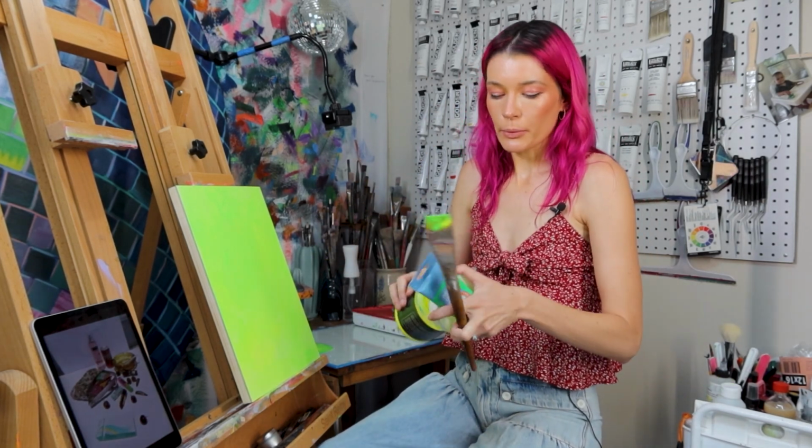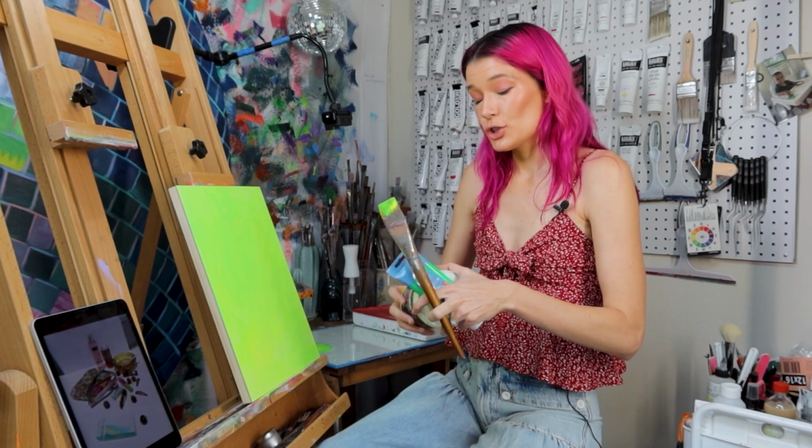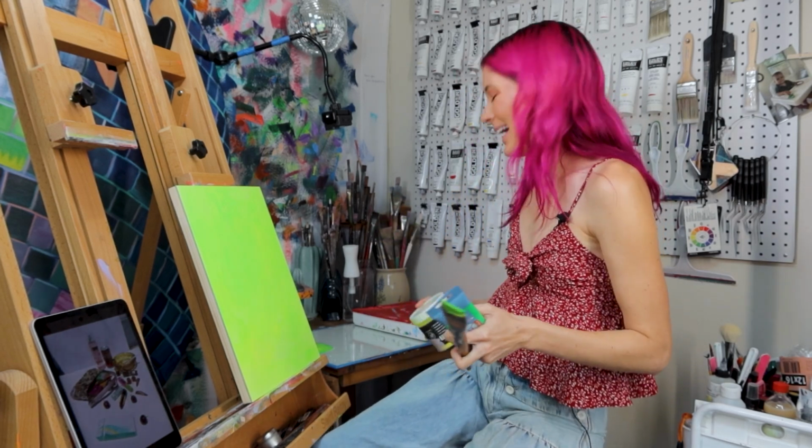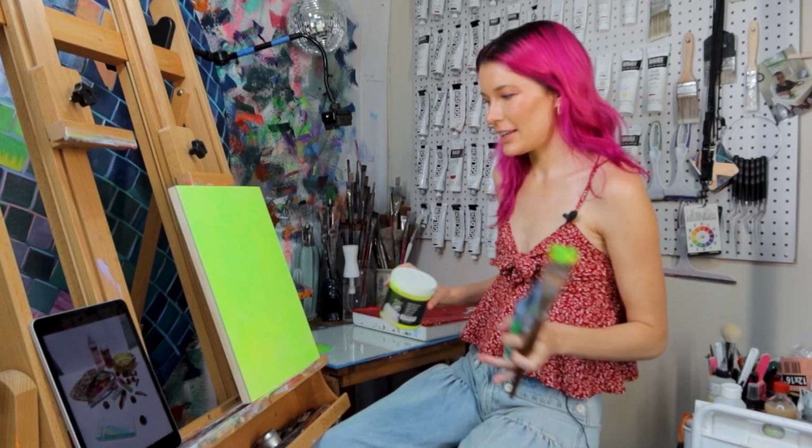Color mixing is never that simple, but don't worry, I plan on making so many videos about color mixing. So you will be a master of this shortly, I'm sure.